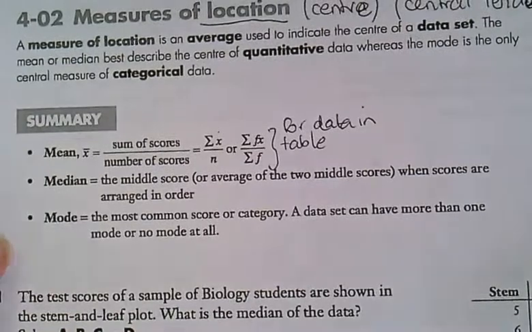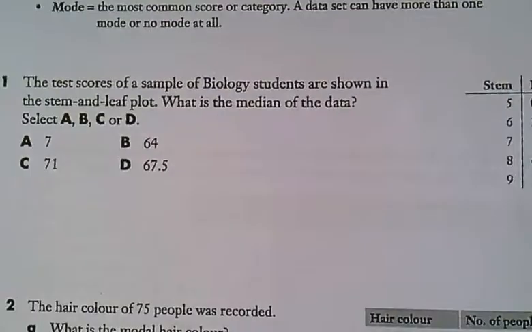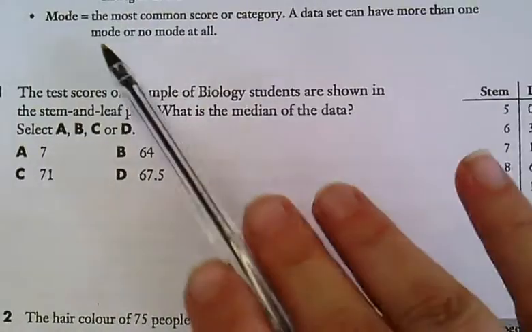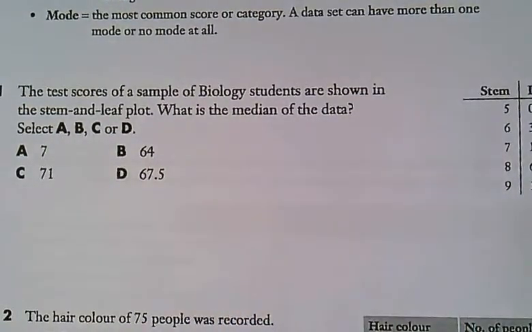You can find the median of scores. Do you remember the median of scores? You put the scores in order and then you find the middle score. Or if there's an even number of scores, you find the middle two scores and average them. Or the mode is the score that occurs the most. So remember, sometimes there is no mode if all the scores occur the same number of times, or there could be more than one mode, which would be bimodal if there are two modes.